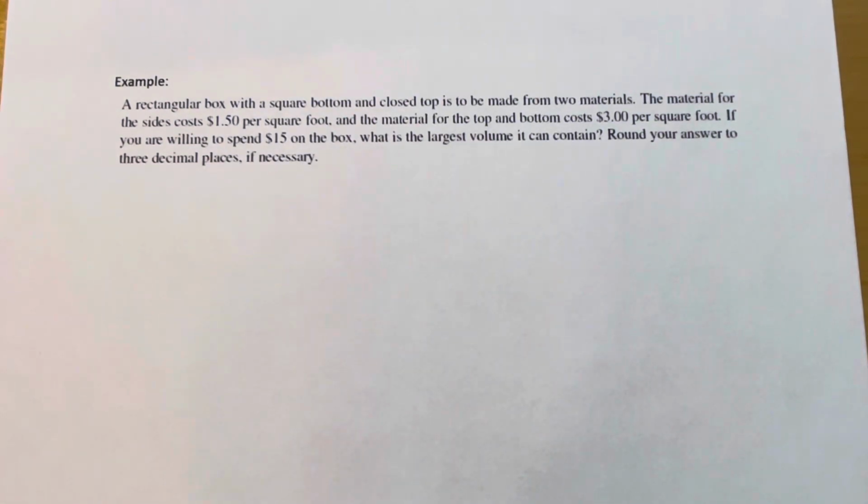to be made from two materials. The material for the sides costs $1.50 per square foot, and the material for the top and bottom costs $3 per square foot. It says if you're willing to spend $15 on the box, what is the largest volume it can contain? And then it says to round your answer to 3 decimal places if necessary.